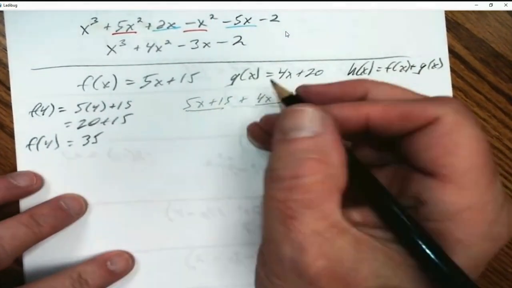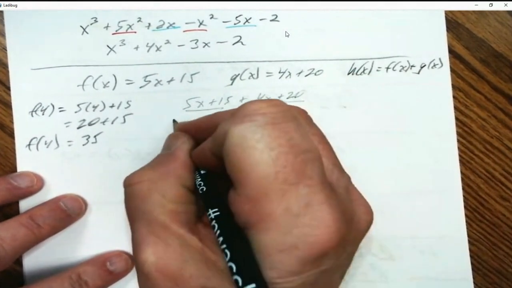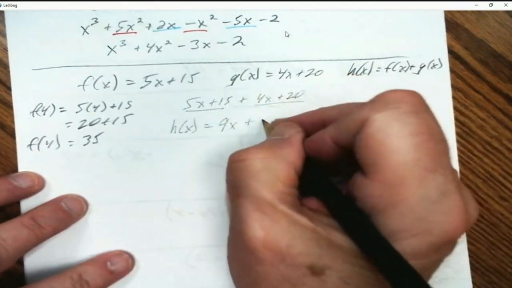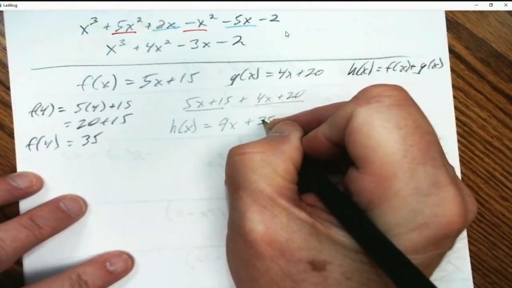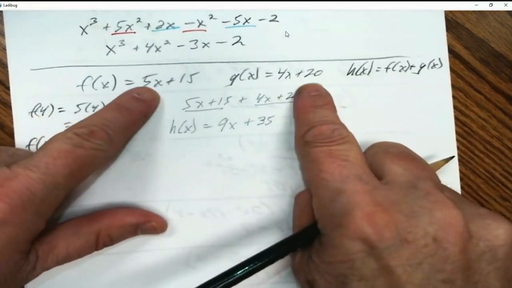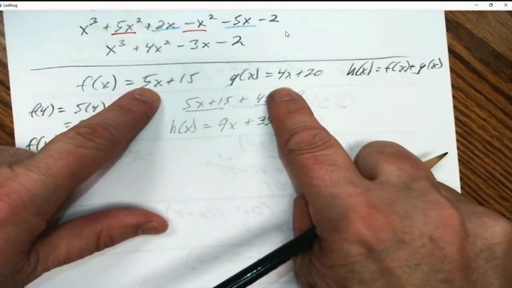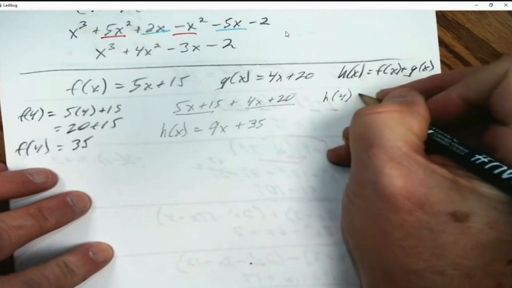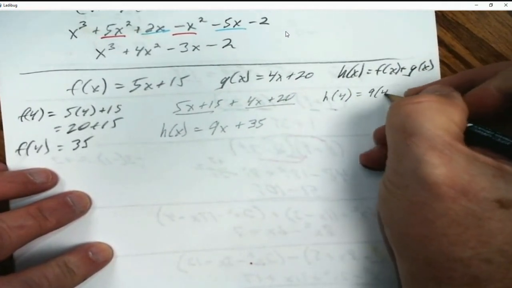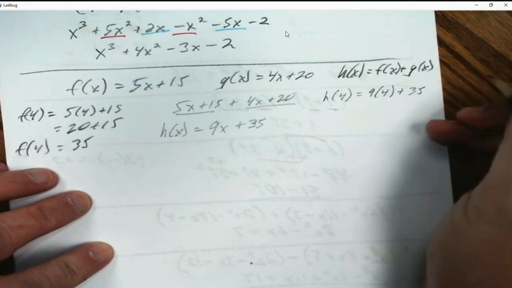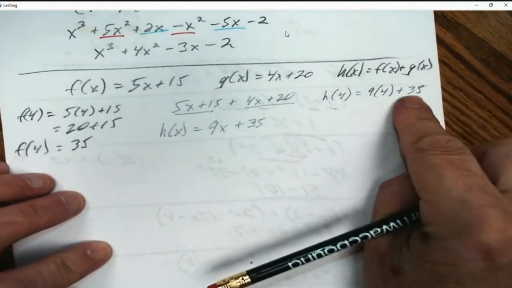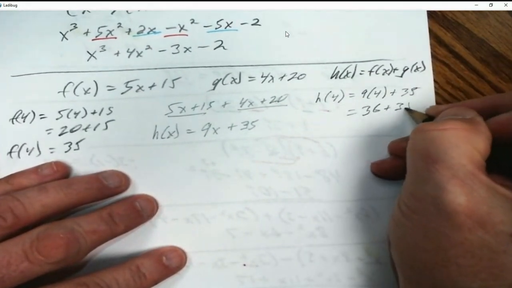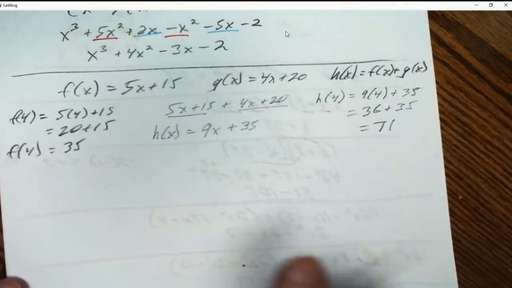Well, 5x and 4x are like terms. So this is what h of x is going to equal. 9x and then 15 and 20. All we had to do is just add the two functions together, combining like terms. 4x and 5x, 15, 20. So now, if he works h of 4, 9 times 4 plus 35. Right? So 9 times 4 is 36 plus 35. So that'll be $71.